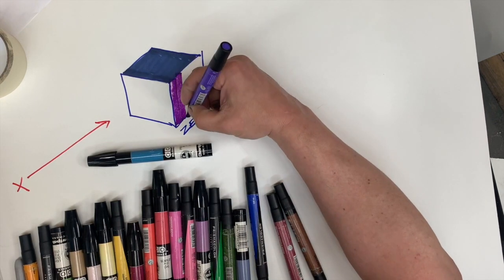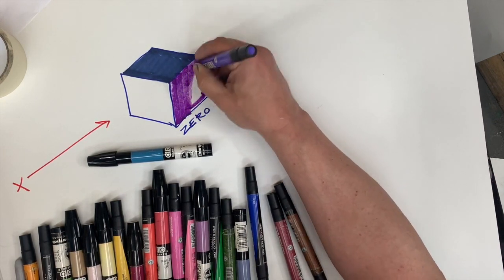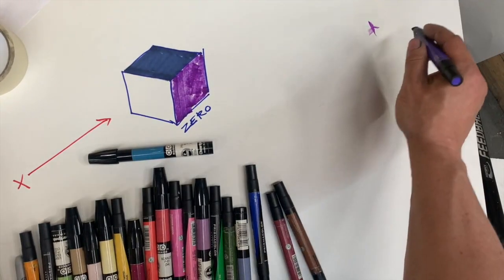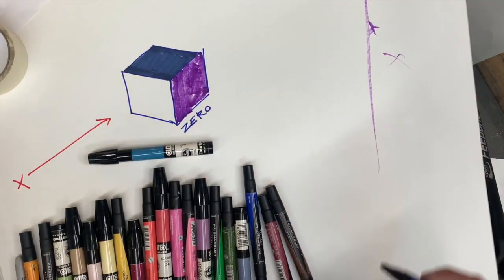It's not a bad idea to have a scrap of paper next to you. Or if you're working on a big sheet of paper, to just pick some of the sides and say, well, from here over, I'm just going to test out my markers.